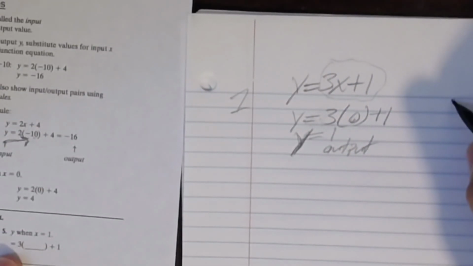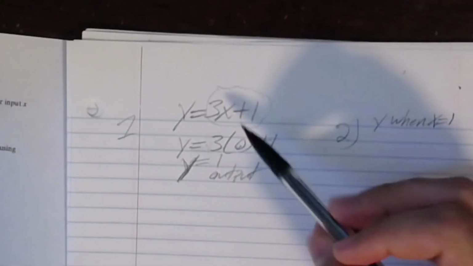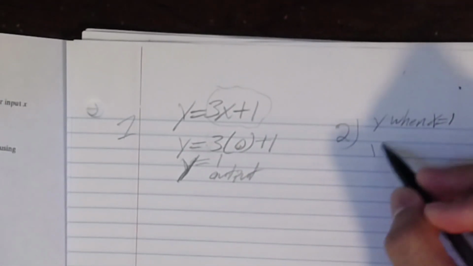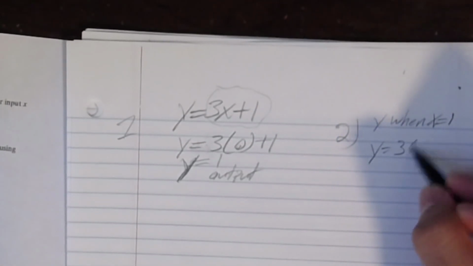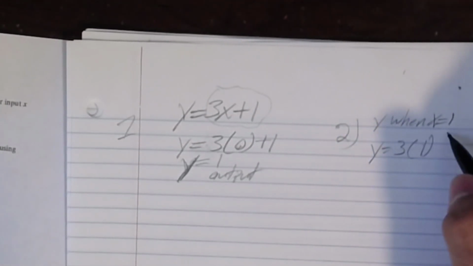And then I'm just going to do it this way. It says, what is y when x is equal to 1? That's what it's saying right here. So, well, we've got to write down the equation. We have y is equal to 3 times x, but what is x? We said that x is equal to 1.